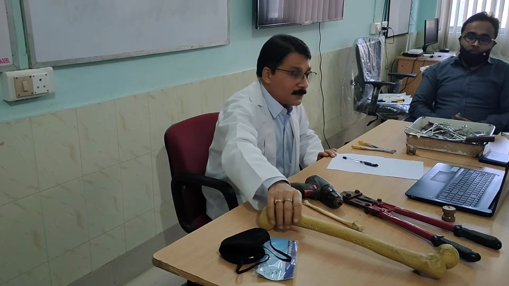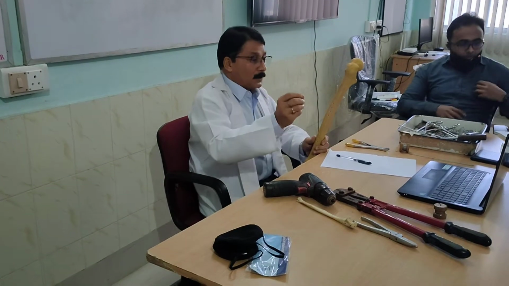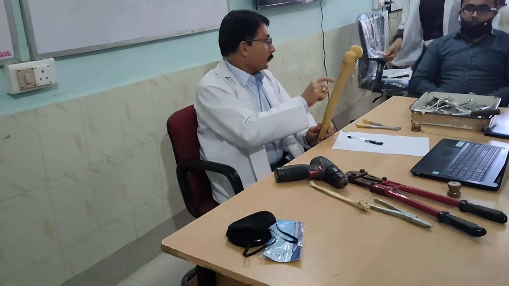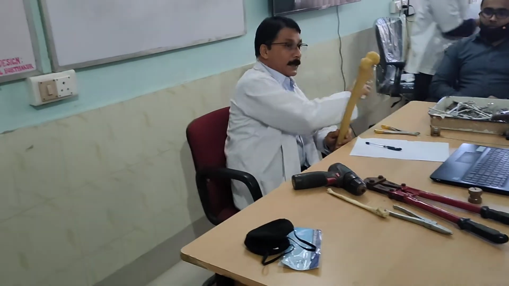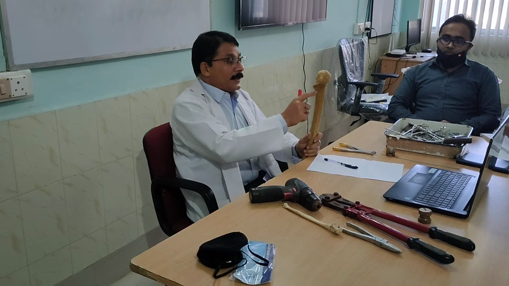Now, certain areas you must know in the bone. There are some examples here. Suppose there is a fracture here. I am giving an example. In this area, the subtrochanteric region is a very good example. That is why I am giving this bone here. You will find that this part is concave, this part is compressed, and this part is distracted.